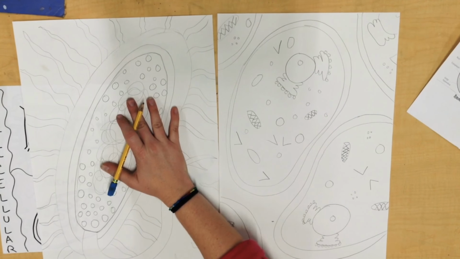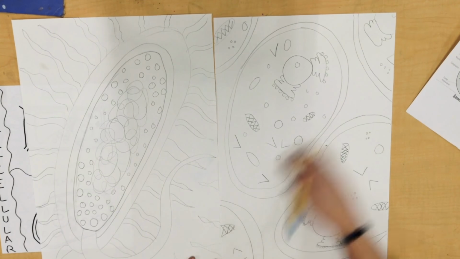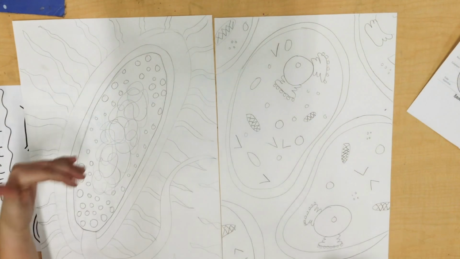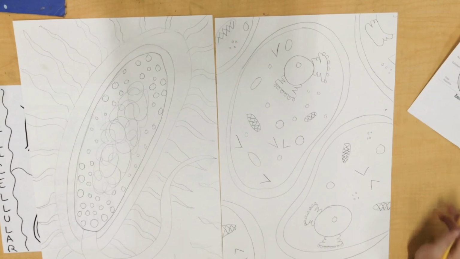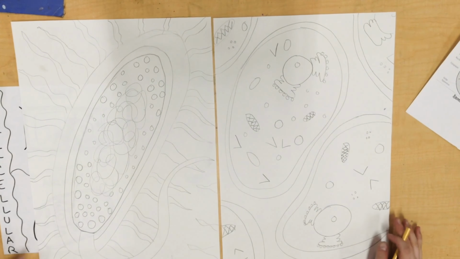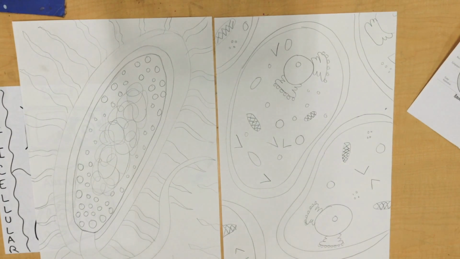My bacteria, a single-celled organism, and my animal cell, a multicellular organism. Both of these have filled up the whole paper. I've thought about my composition, and I've drawn right off the page. I cannot wait to see what you create. Have fun, amazing artists.